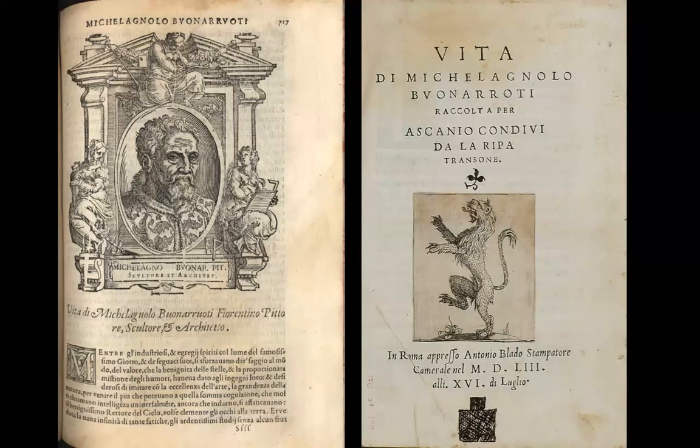This is a quote. "The most noble and industrious spirits were striving by the light of the famous Giotto and his followers to give to the world proof of the ability that the benign influence of the stars and the proportionate admixture of humors had given to their intellects, desiring to imitate with the excellence of their art the grandeur of nature, in order to approach as near as possible to that supreme knowledge that many call understanding." Sounds like a course, doesn't it?